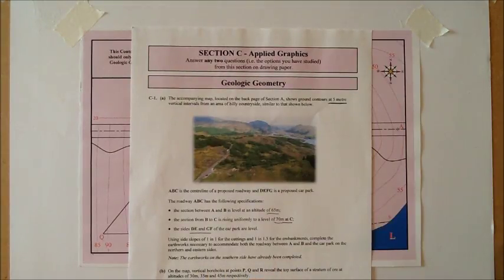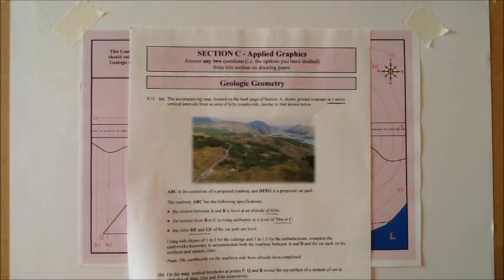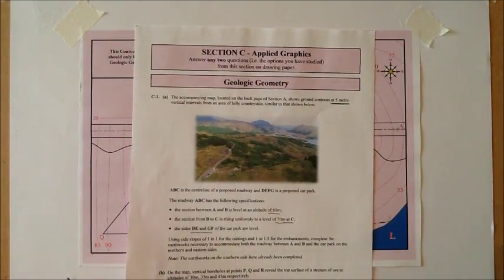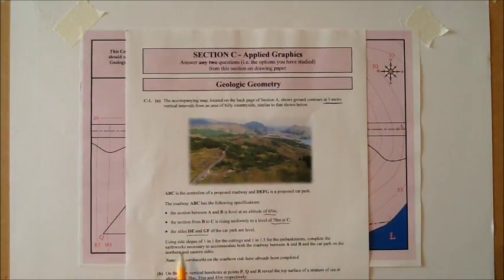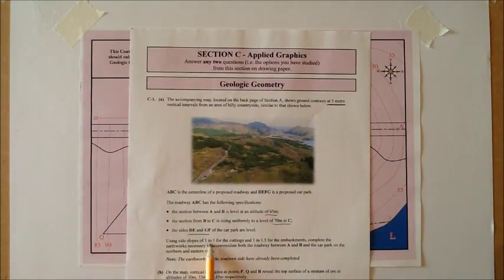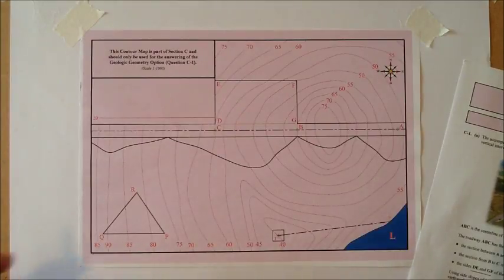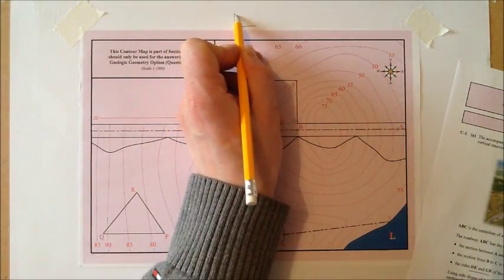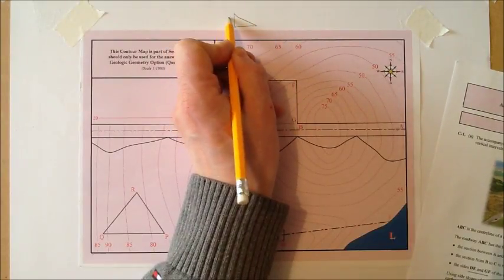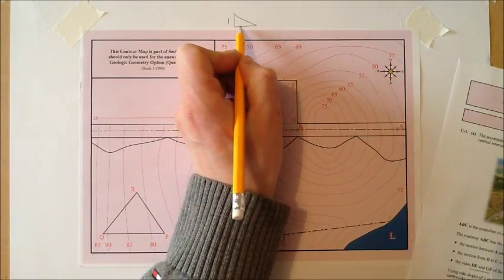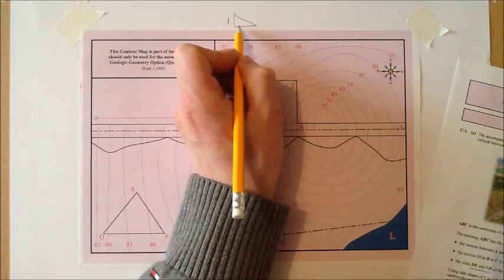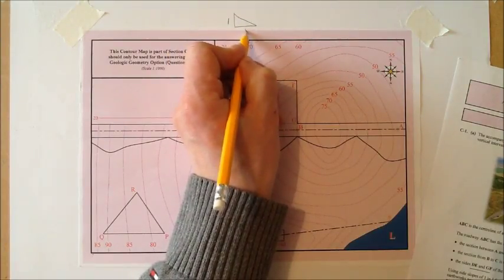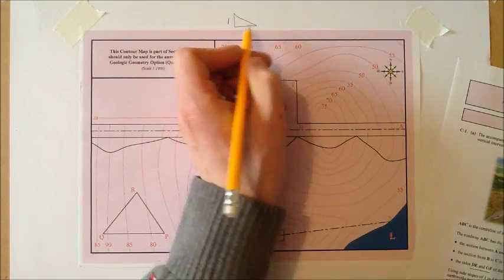Okay, so the first thing I'm going to do here is mark in the ratios for my cuts and my side slopes, so the cut and fill if you like. So using side slopes of 1 and 1 for the cuttings, I'm just going to mark that in up here on top somewhere. So for every little triangle there, for every 1 metre you go up, this is for the cuttings, you go out 1 metre as well.